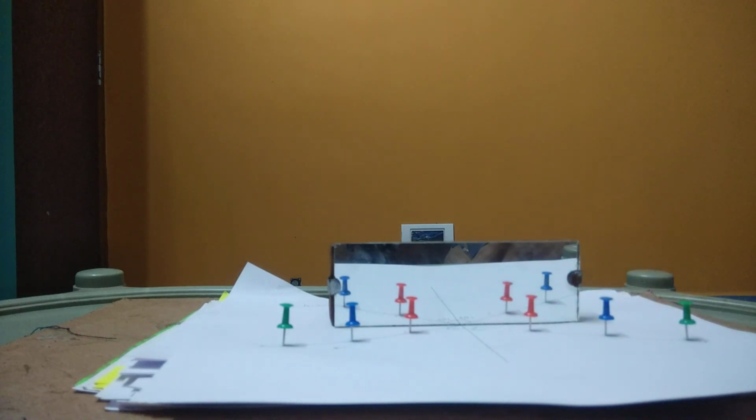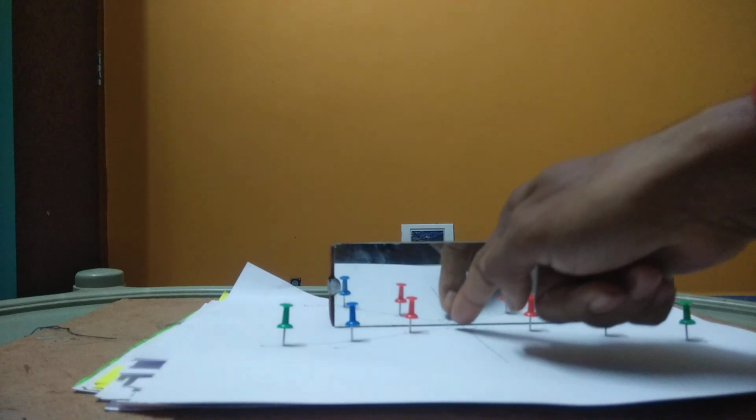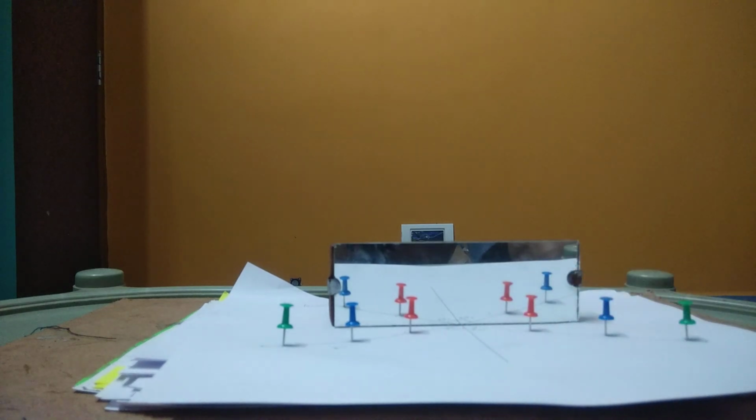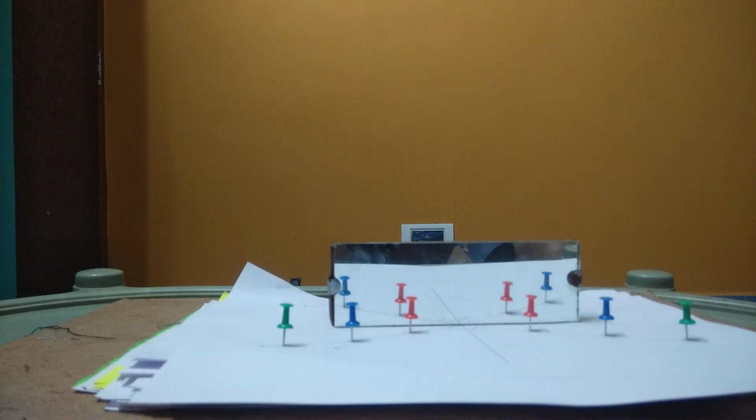That means we can state the first law of reflection: the incident ray, the reflected ray, and the normal all lie in the same plane. This is the property of reflection, or first law of reflection. Let us now study the angle.